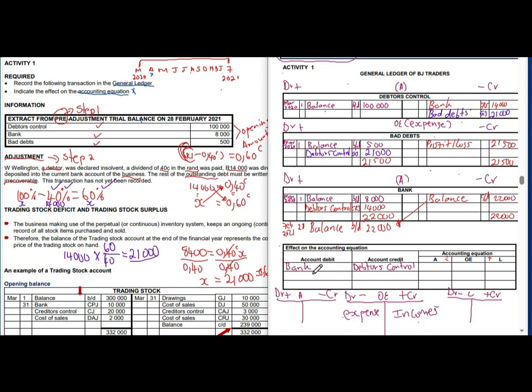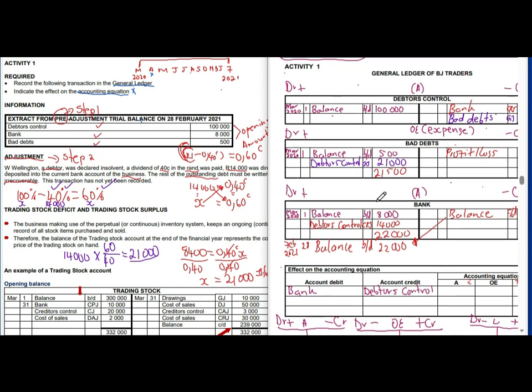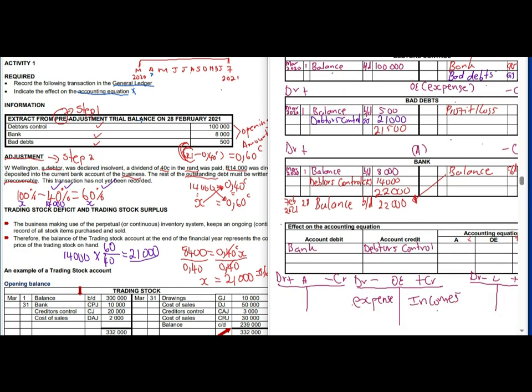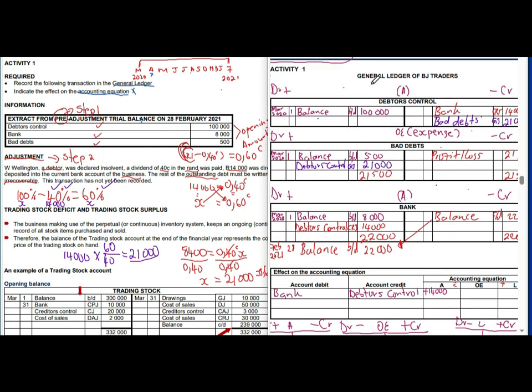And then now bank, it's an asset, meaning the money came into the business. We are going to take the sign and the amount, and then we are going to record that it's plus 14,000.